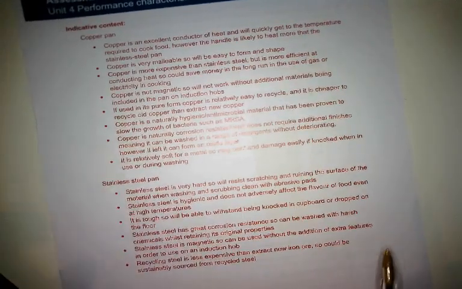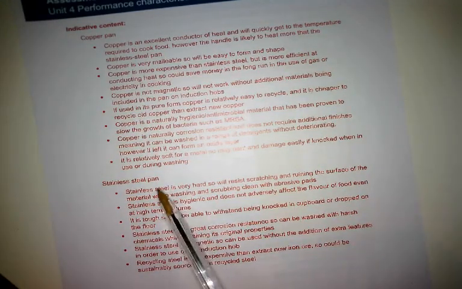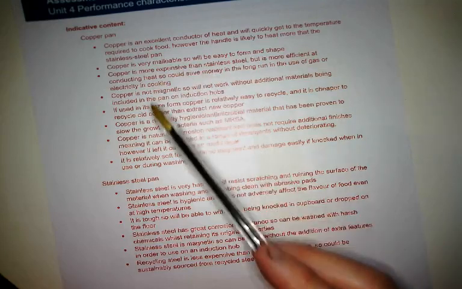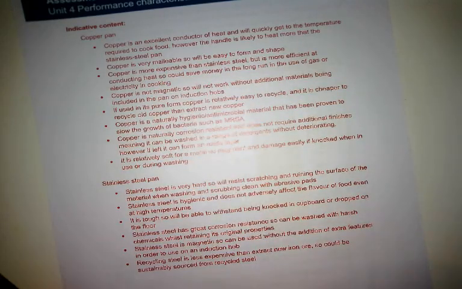Compare that to stainless steel. You'd be expected to know a few of those. All of them is quite a push, so don't worry about that. Stainless steel is very hard, so it will resist scratching and ruining the surface of the material when washing and scrubbing clean with abrasive pads. Quite useful for when you're cleaning it with wire wool wash pads to get rid of burnt on marks, etc.